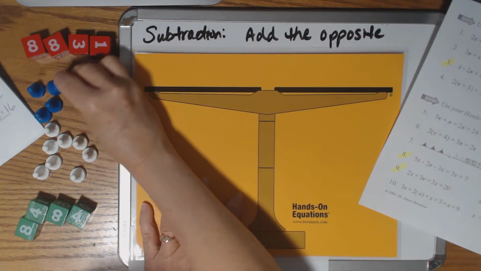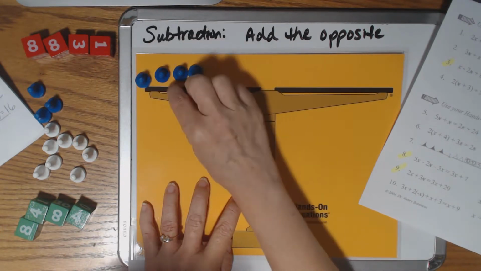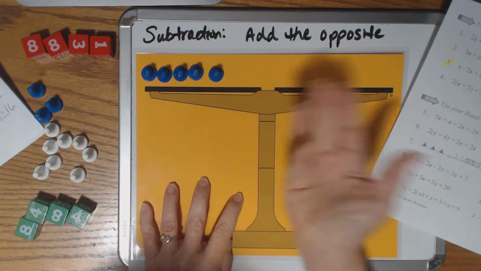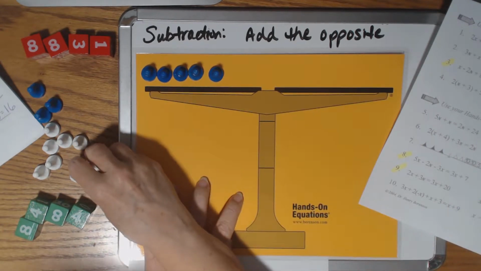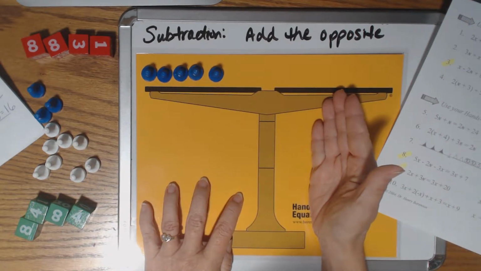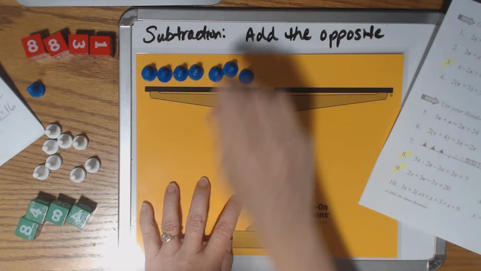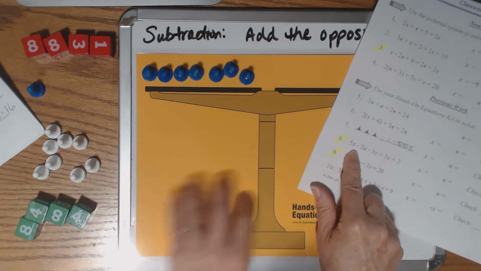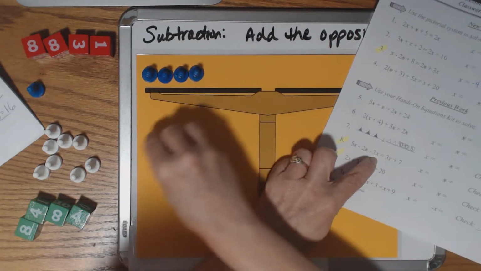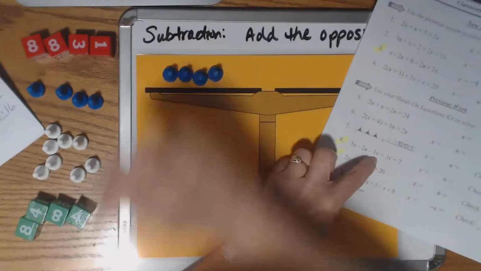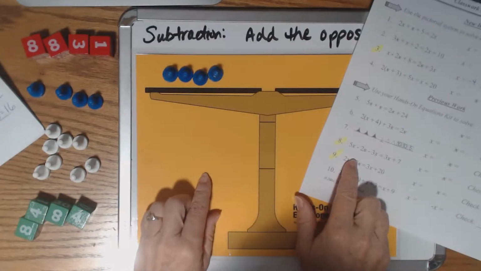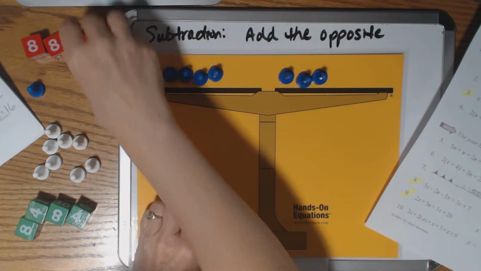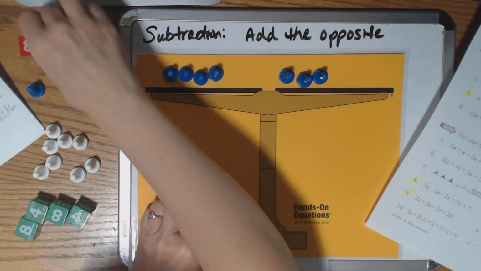This one tells me to put up 5 x's. And then it says subtract 2 negative x's. I don't have 2 negative x's. So subtract 2 negative x's means add 2 positive x's, right? That's how I'm doing this second part. Then it says subtract 3 positive x's. So I'm down to just 4. And then on the other side, I've got 3 positive x's, and I've got a positive 7.